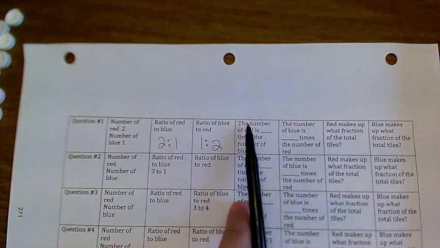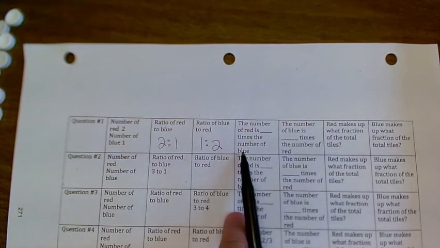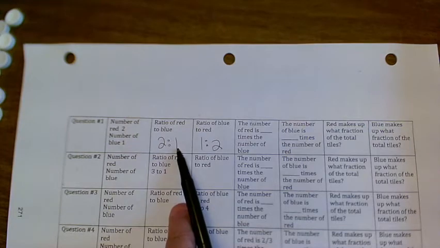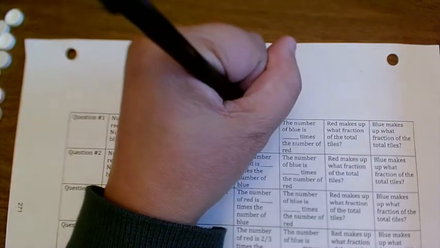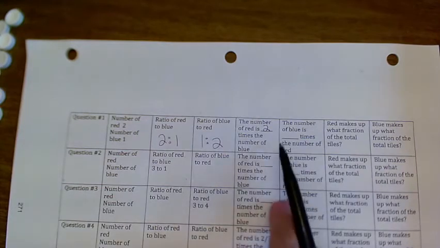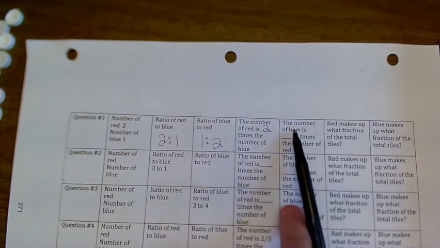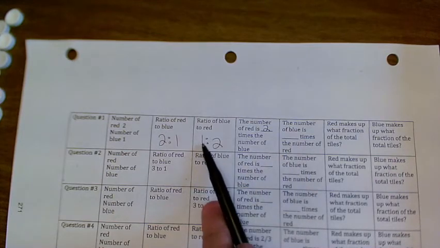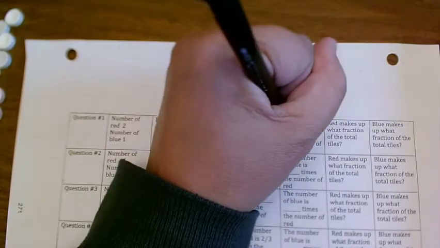There would be 1 blue for every 2 red. Then the number of red is how many times the number of blue? You have 2 times the number of blue, so red is double the number of blue. If you compare blue to red, blue is how many times the number of red? There's 1 for every 2, so it's half the size. So this is 1/2.